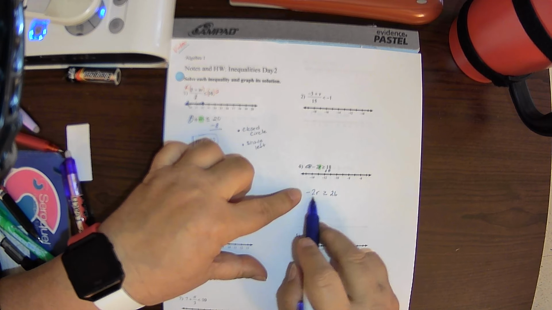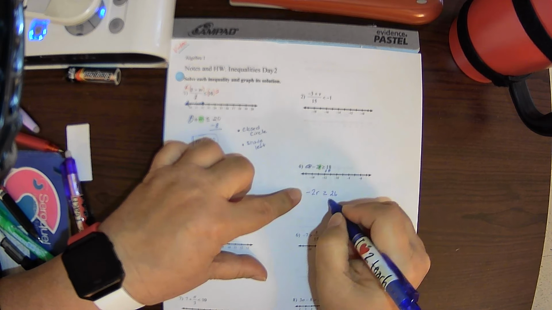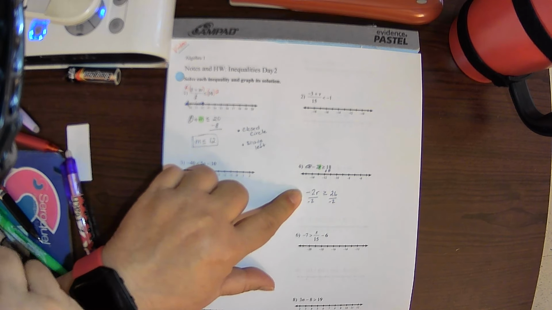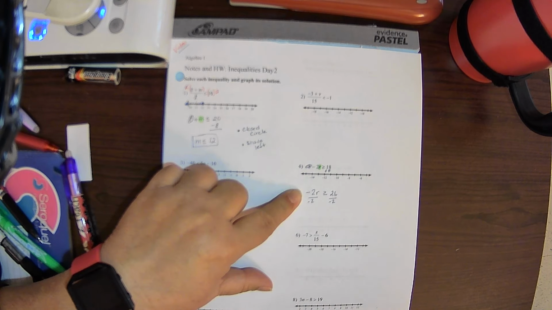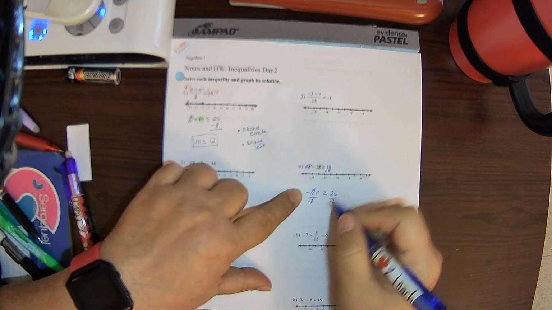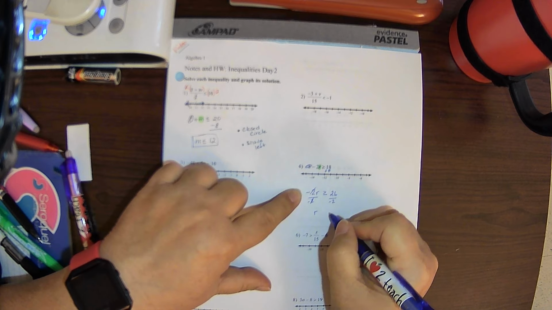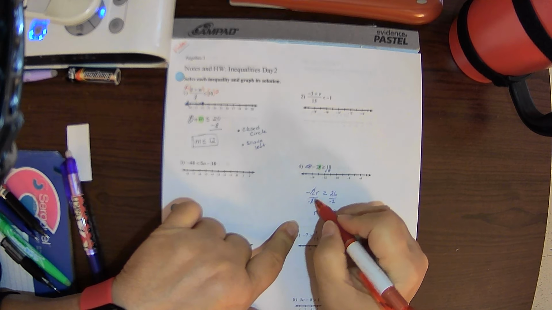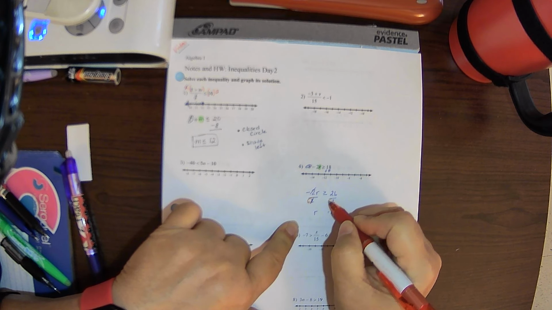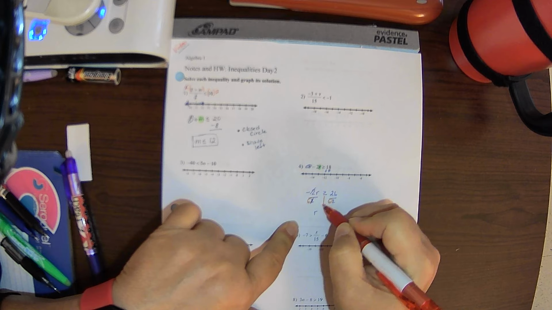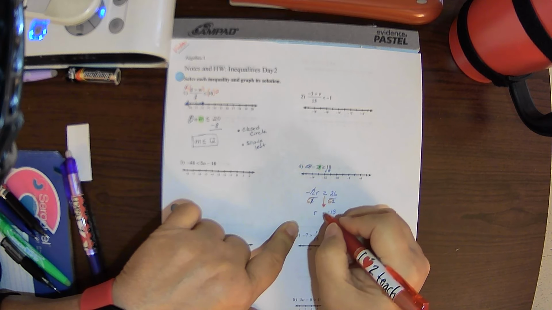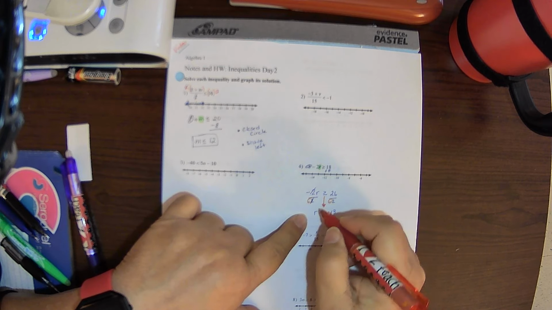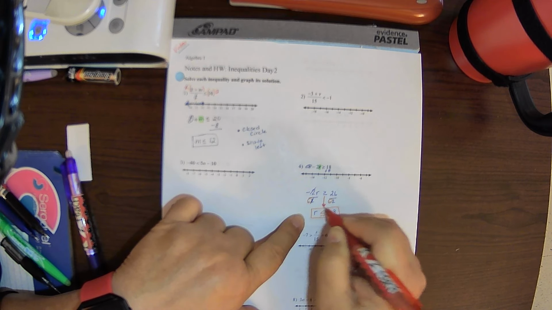Now, how do I get rid of this negative 2? Well, I'm going to divide by it, and both sides if you need to, and bring down your inequality. So now, negative 2 divided by negative 2 is a positive r. 26 divided by negative 2 is a negative 13. Now, I divided by a negative. What happens to that inequality? It flips. When you divide by a negative, it flips the inequality. So this is my final answer.